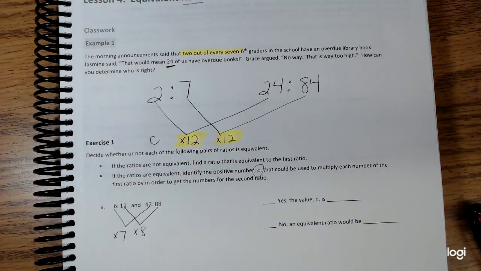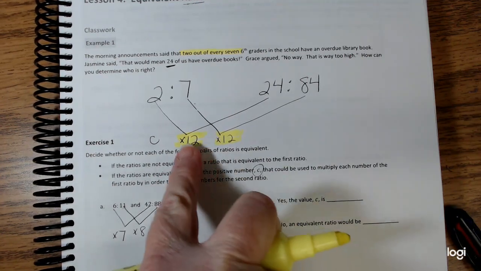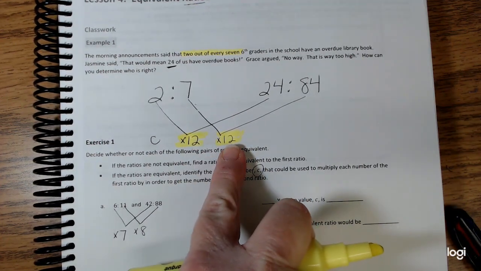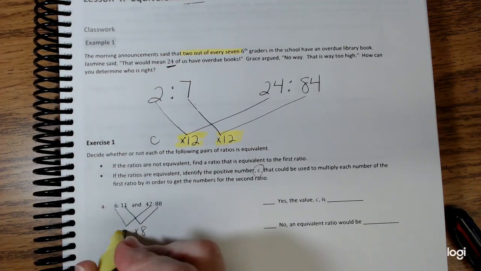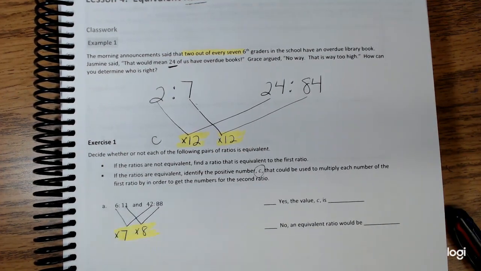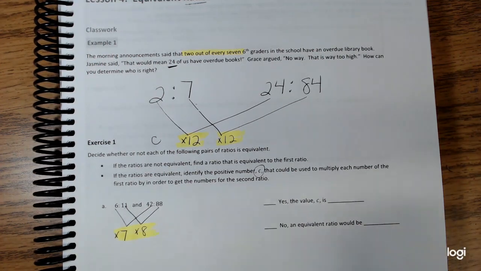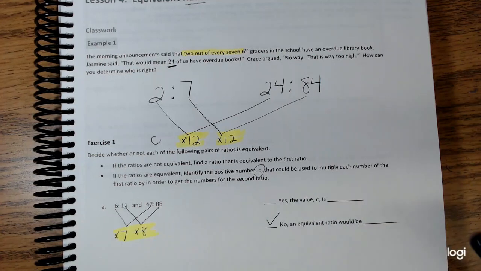Oh, let's look carefully. Remember, these have to be the same number in order for my ratio to be equivalent. Are these two the same number? They are not. So these are not equivalent ratios. If I wanted to make equivalent ratios, I'm going to obviously need to change some things.